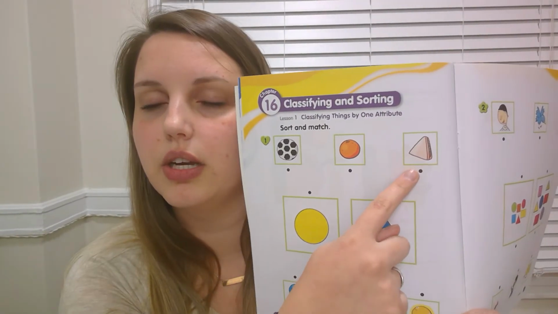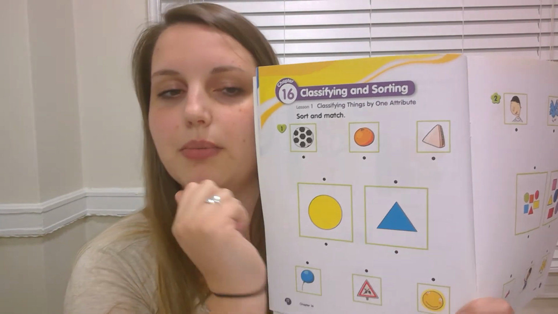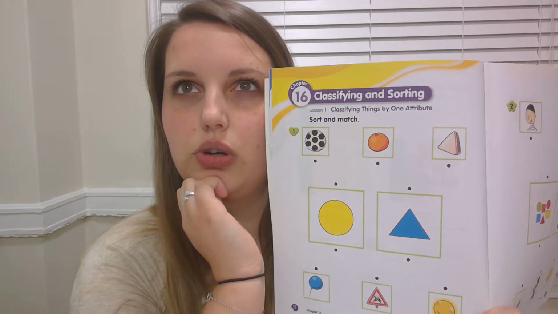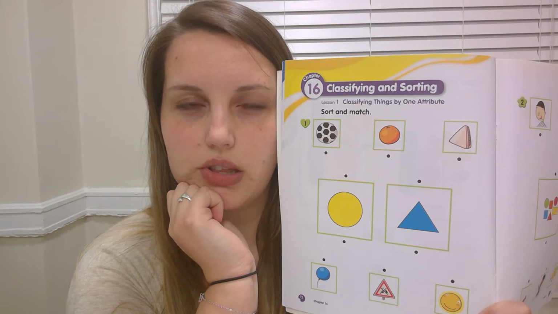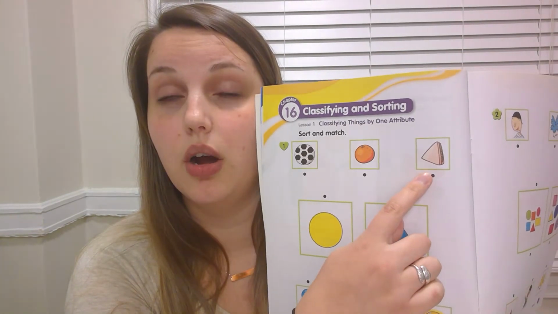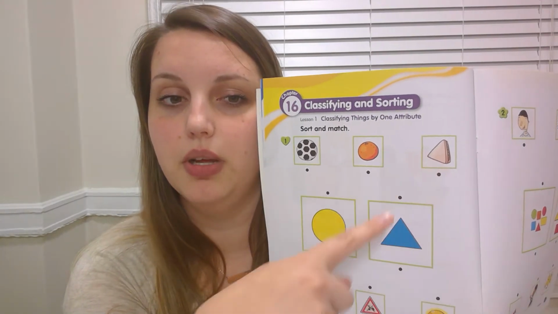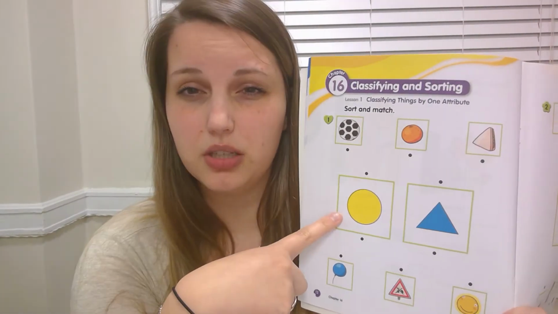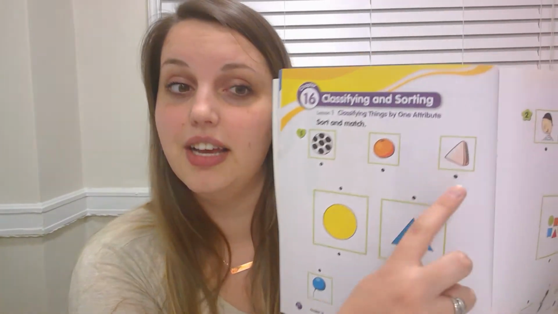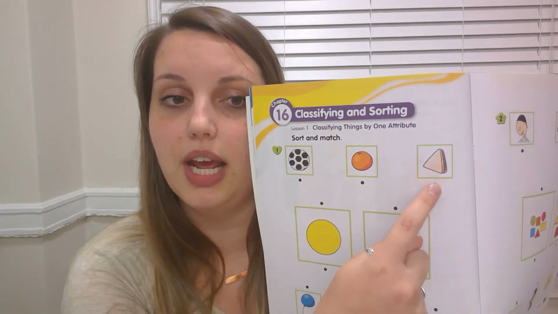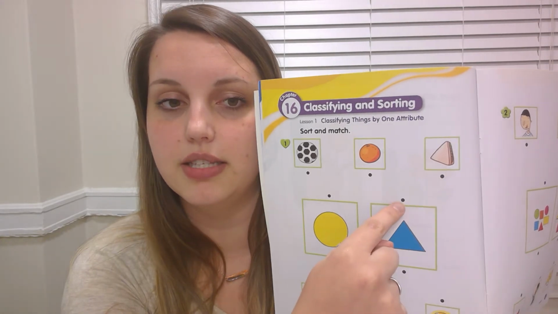Let's look at this one first. Do you think this 3D shape is similar to a circle or a triangle? You think this is a triangular prism? Do you think this triangular prism is more similar to this object? No. To this object? Right. It looks like a triangle. So we would take our marker or crayon and draw a line from this dot to this dot.